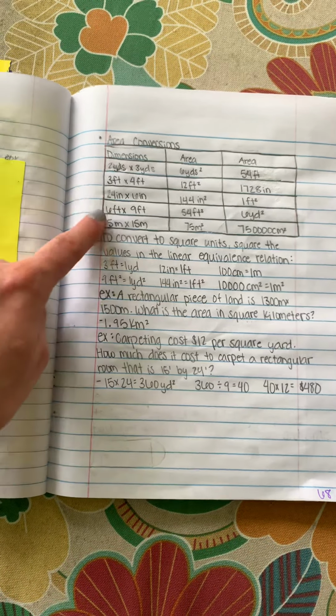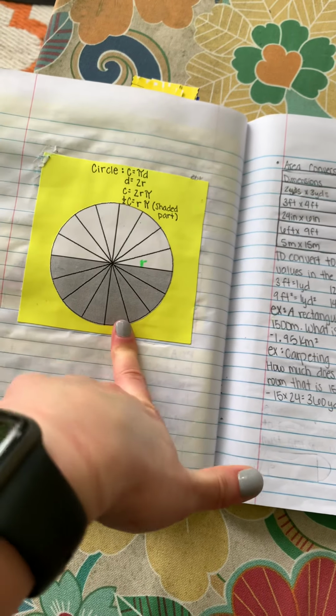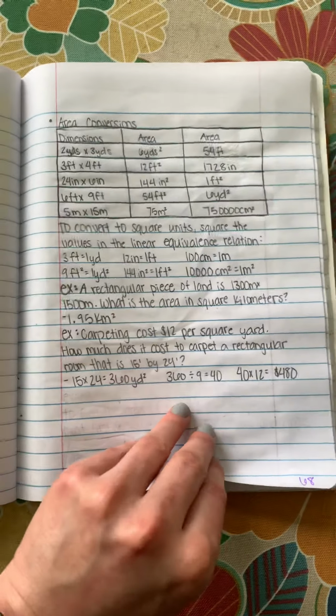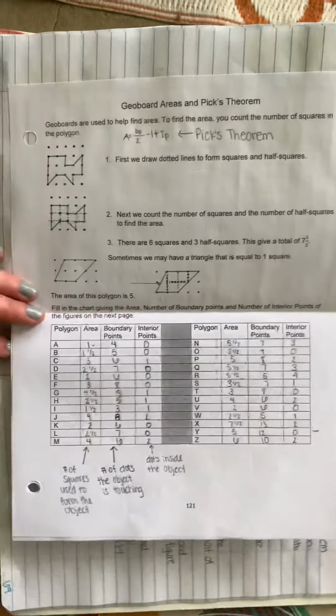We have area conversions. And then here's my circle, the formula to get the area of a circle. And then we have the geoboard areas and pick theorem worksheet.